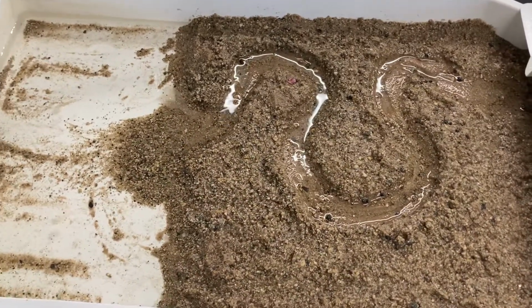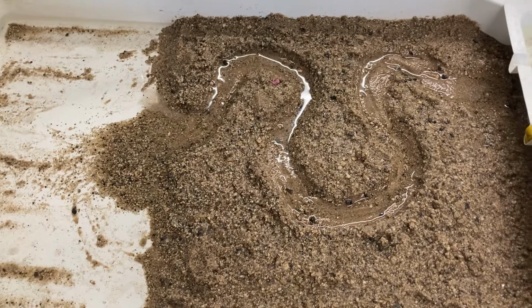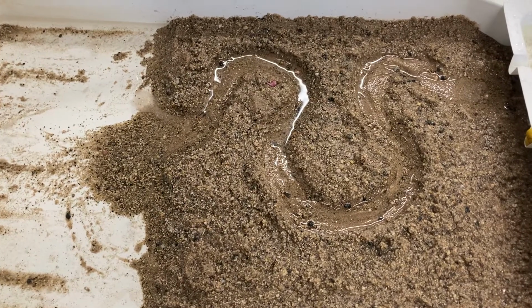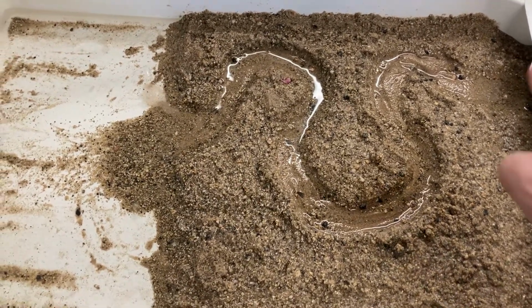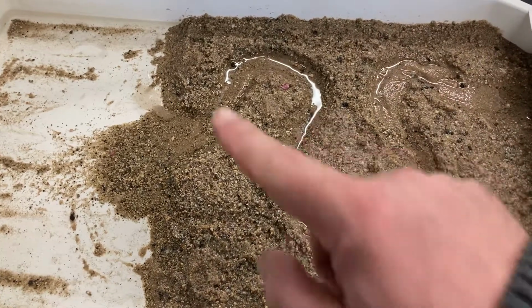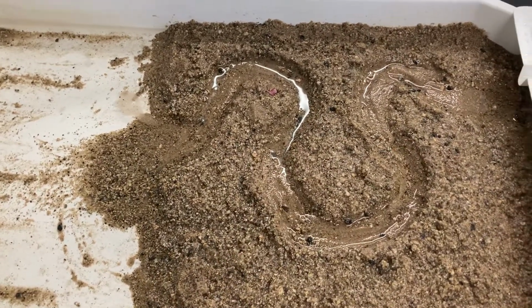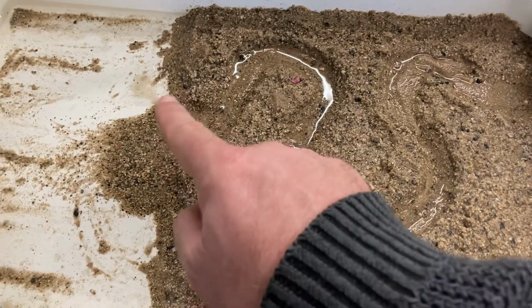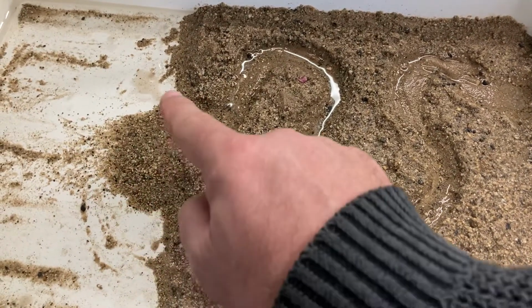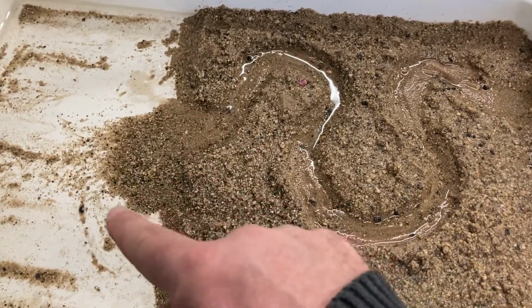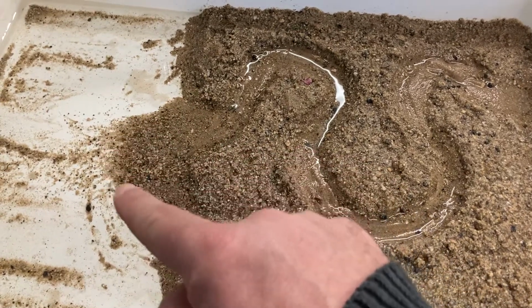So on the second box on your lab, what you want to do now is draw what the stream channel looks like now. So you want to draw where the stream channel is, taking note of how much it changed. And then you also want to include in your drawing this feature right here. Now this feature typically has kind of a fan shape to it.